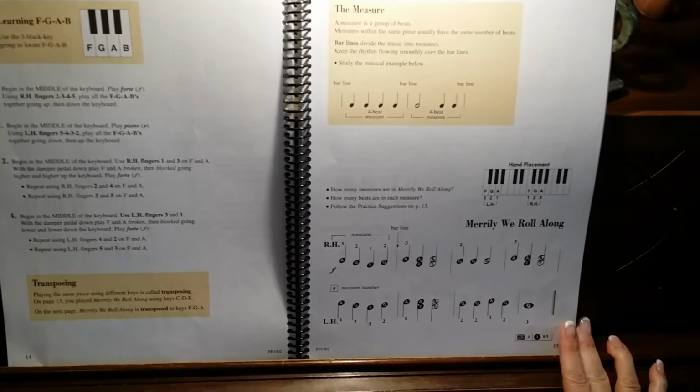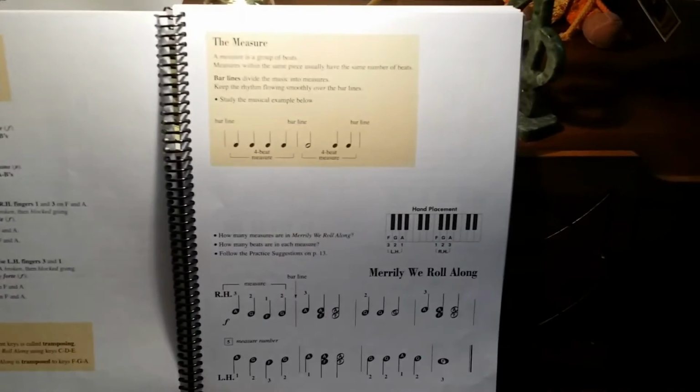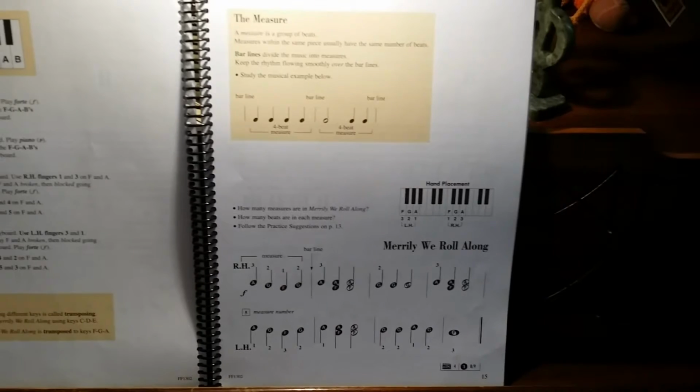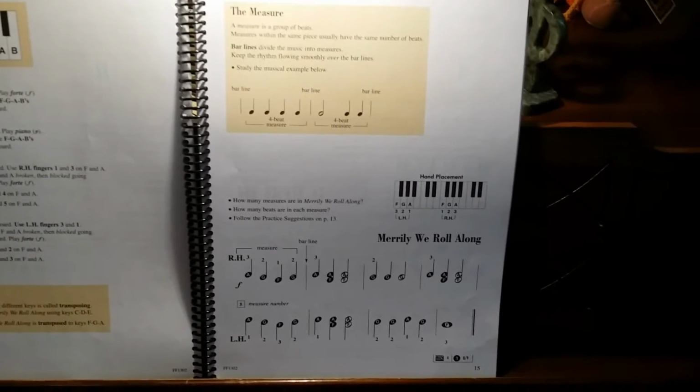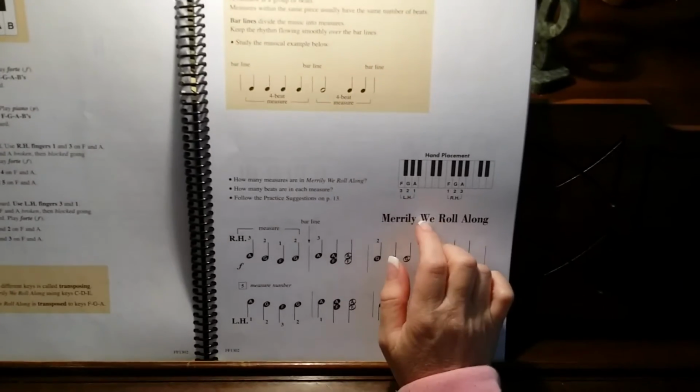Now we're going to talk about transposition. You learned Merrily We Roll Along back in Lesson 3 using the notes C, D, and E. Today we're going to transpose it into another key, and we're going to use the notes F, G, and A.